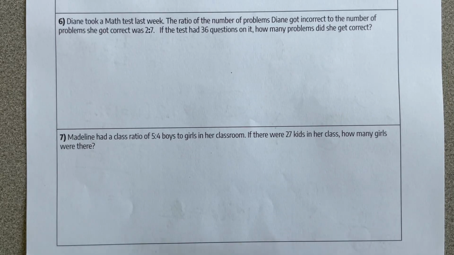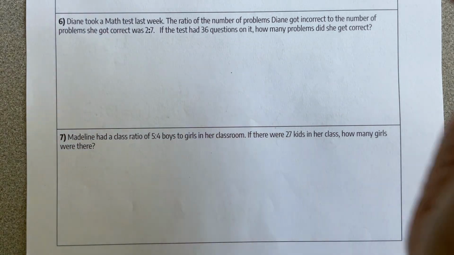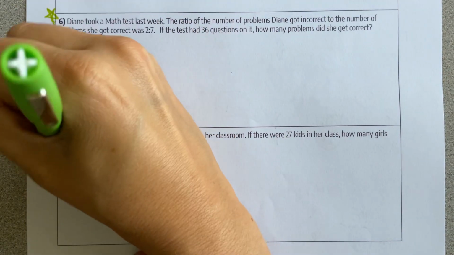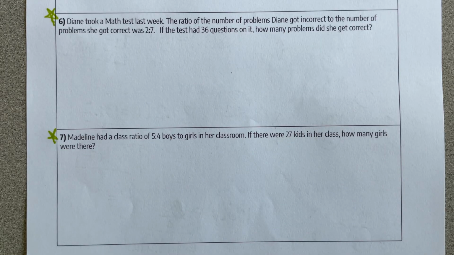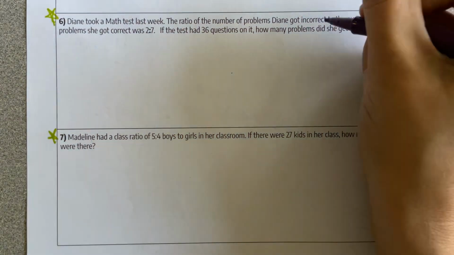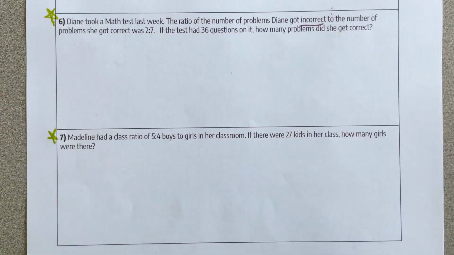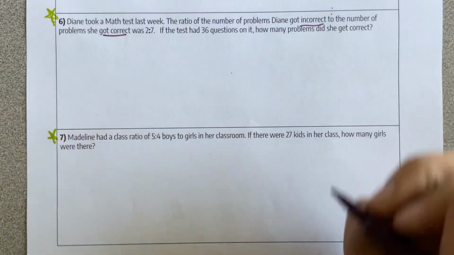Okay, these next 2 problems that we are going to do are the ones that people mess up the most. So if you want to put a star next to it so you look carefully at it, please do so. It says, Diane took a math test last week. The ratio of the number of problems Diane got incorrect to the number of problems she got correct was 2 to 7.